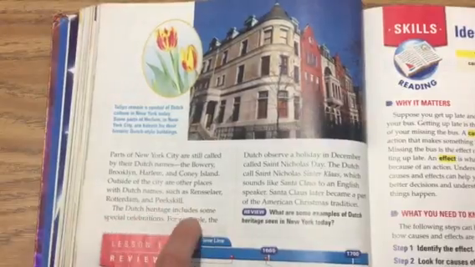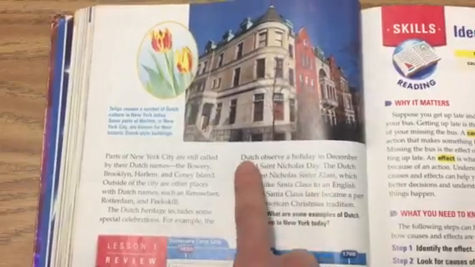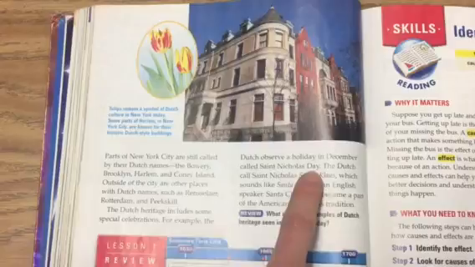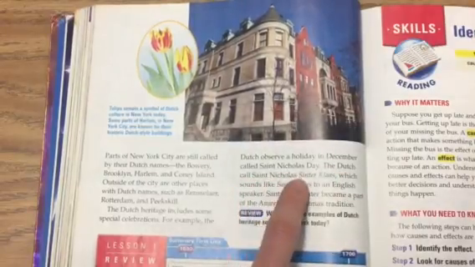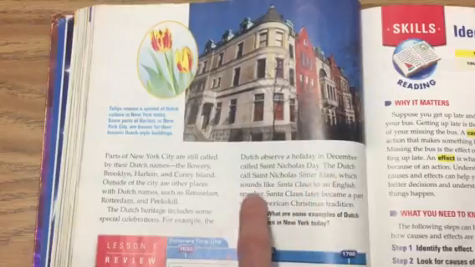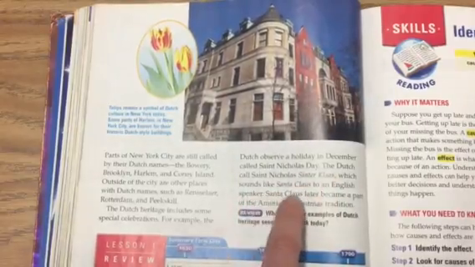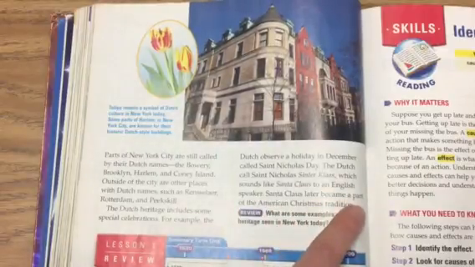The Dutch heritage includes some special celebrations. For example, the Dutch observe a holiday in December called St. Nicholas Day. Are you sensing where we're going next? The Dutch call St. Nicholas Sinterklaas, which sounds like Santa Claus to an English speaker. Santa Claus later became a part of the American Christmas tradition.